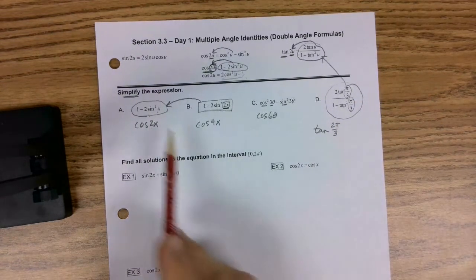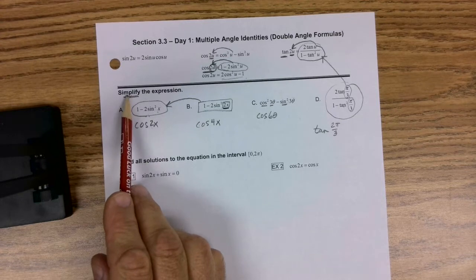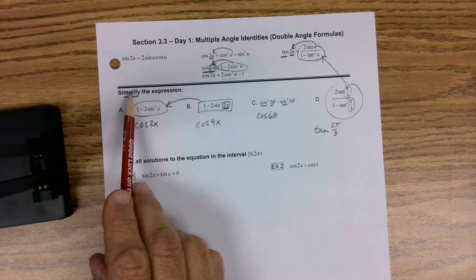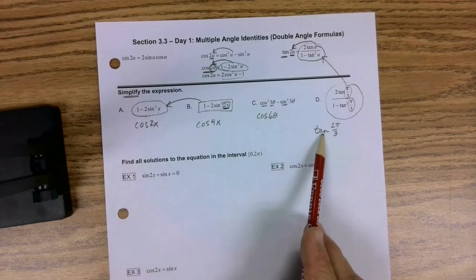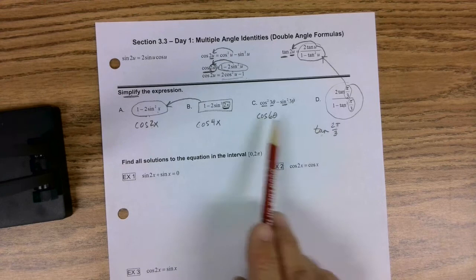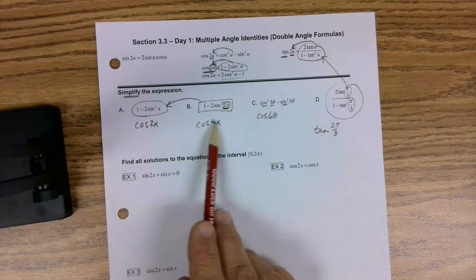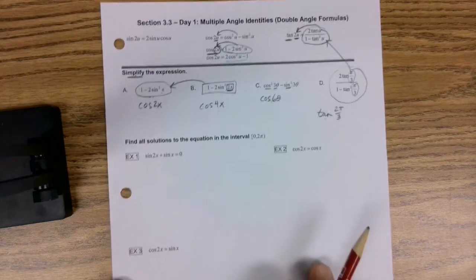Again, understand the instructions. It just says simplify. It doesn't say solve or find the exact value, because we could find the exact value of this one, because we know this is 2 times 60, which is 120. We could flip the spinner and find tangent. This one we couldn't, this one we couldn't, this one we couldn't, because we don't even know what the degree measures are. They're just representations.